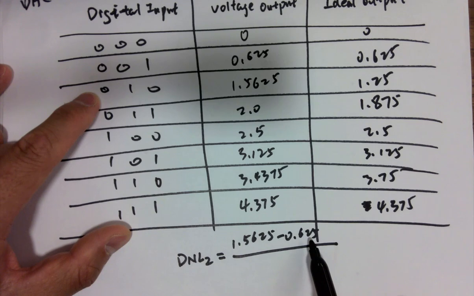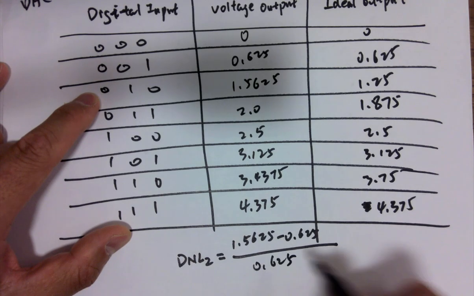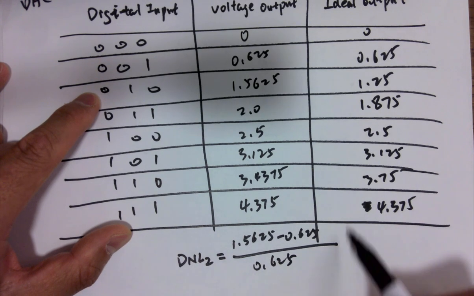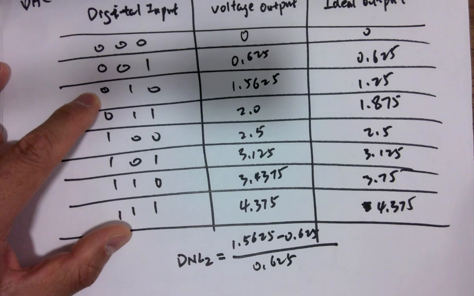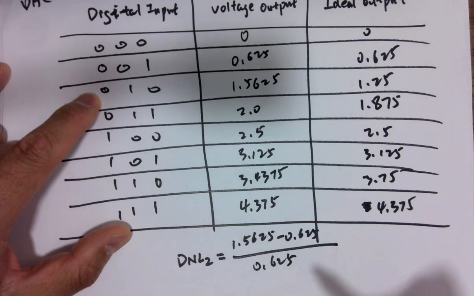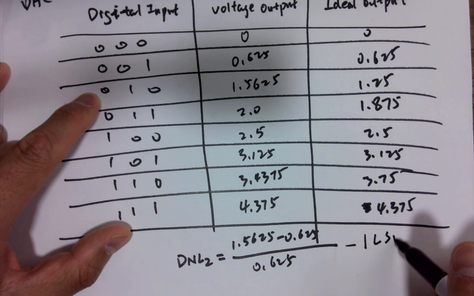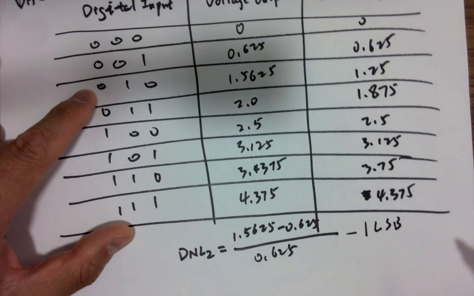And to find out how many LSBs are in this voltage, you divide by the LSB. So what is the LSB? 0.625. That's how many LSBs of that difference, and that's your actual step size. And if you want to find the DNL, you subtract 1 LSB, just 1. So that will be your final DNL.